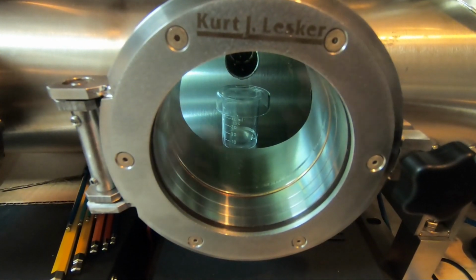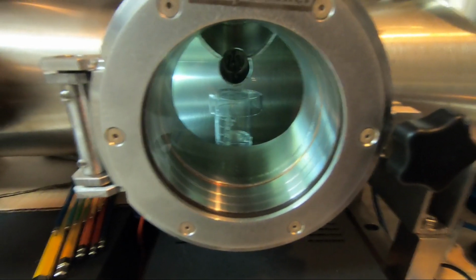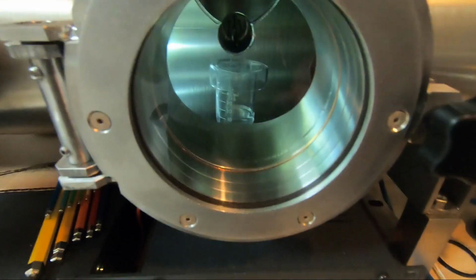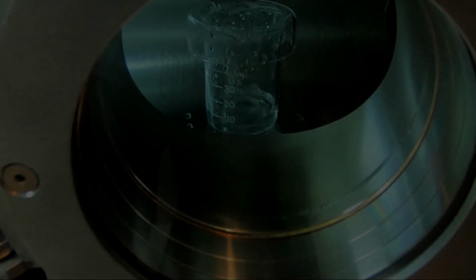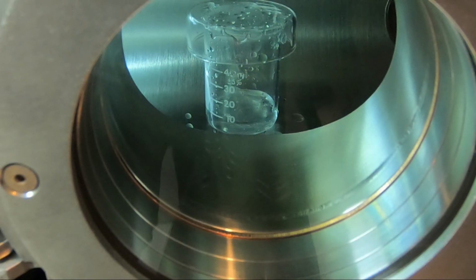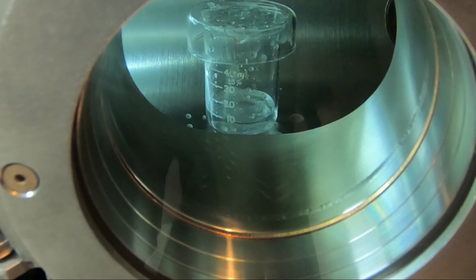Let's see if I can line this thing up. And it's freezing. Even the little droplets on the outside are frozen now.